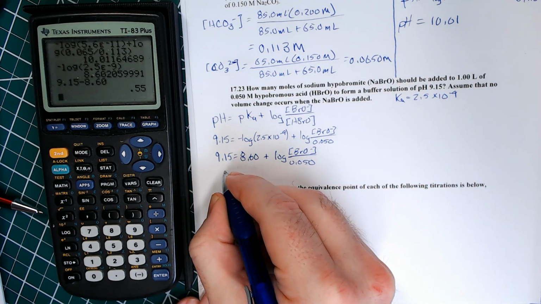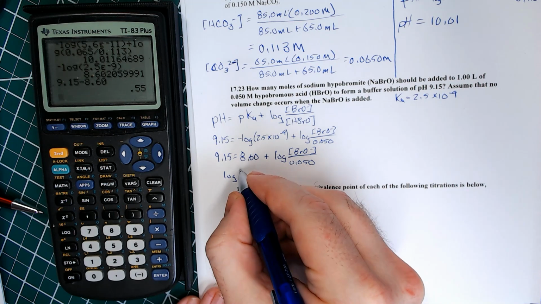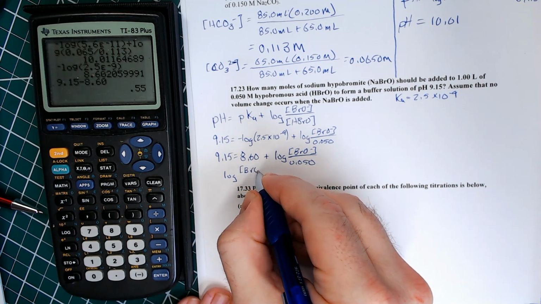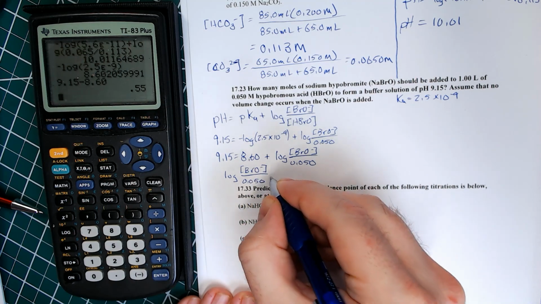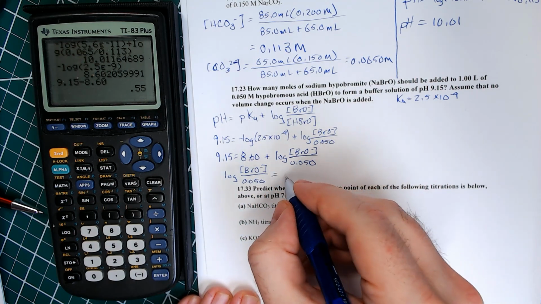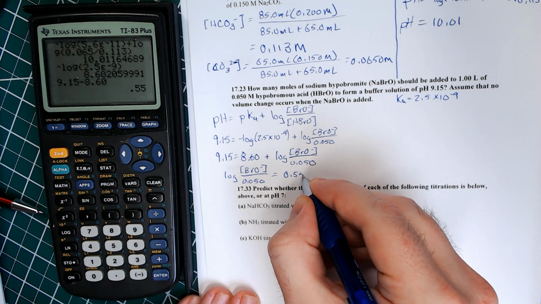So I'm going to switch the equation around. I'm going to write it this way. Log of the concentration of BrO minus over 0.050 is equal to 0.55.